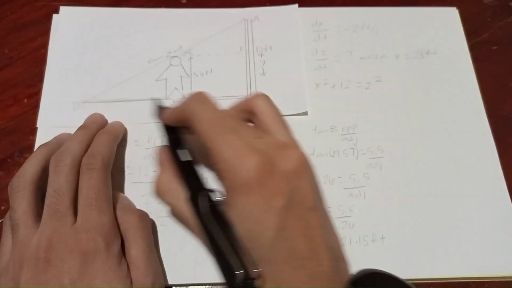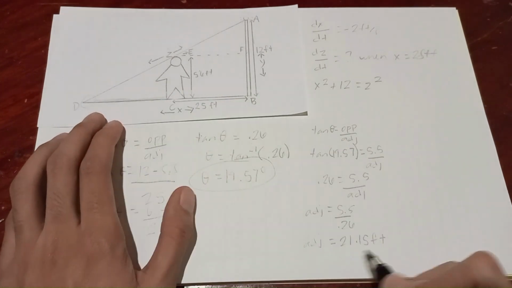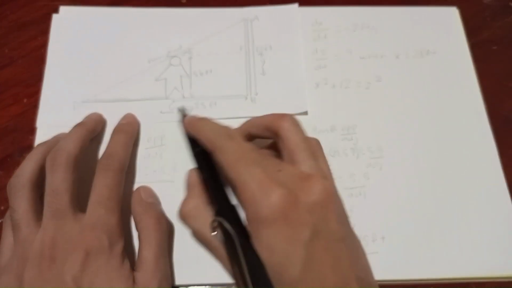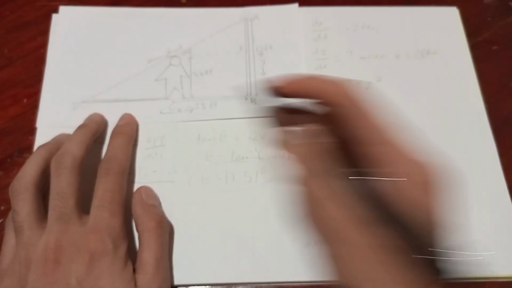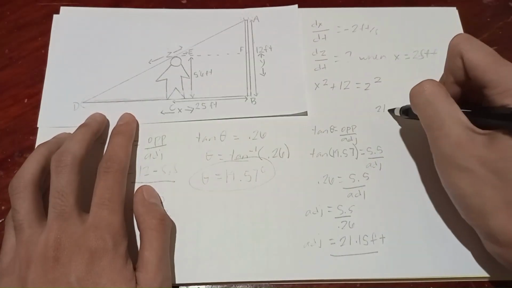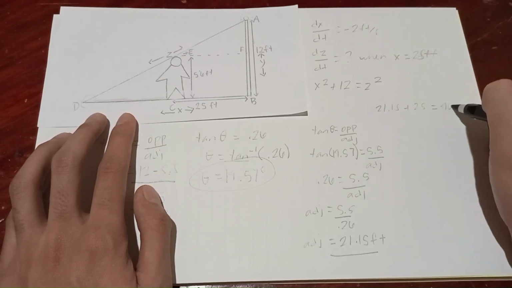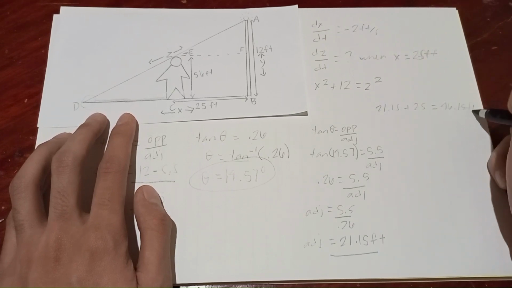So line CD is equals to 21.15 feet. And that makes x, the whole of x, equals to 21.15 plus 25, which is equals to 46.15 feet.